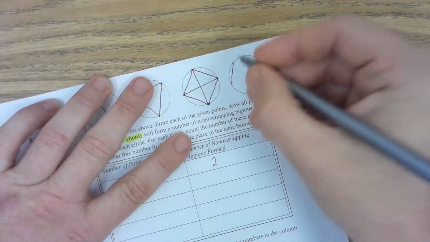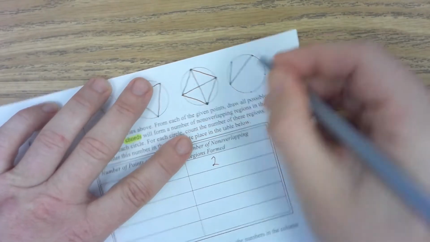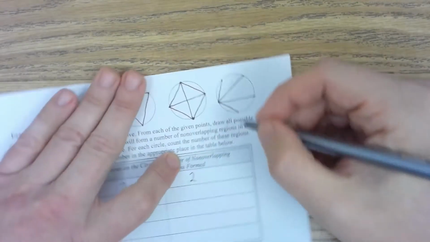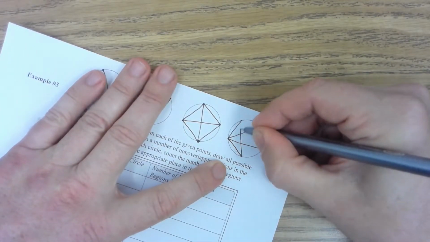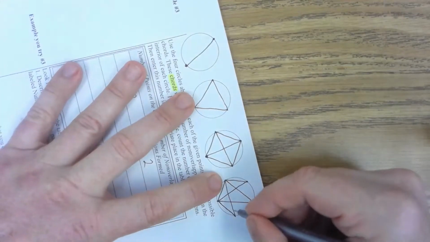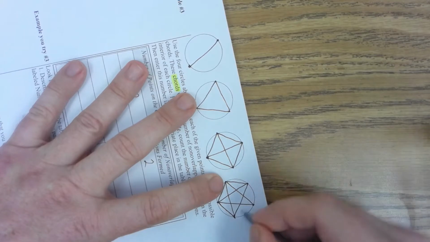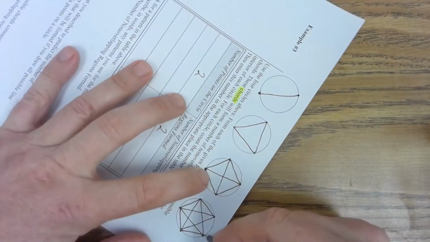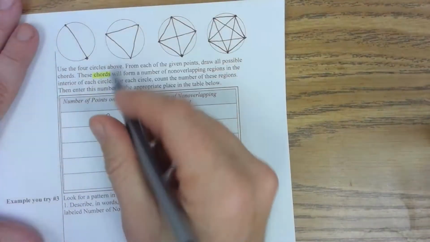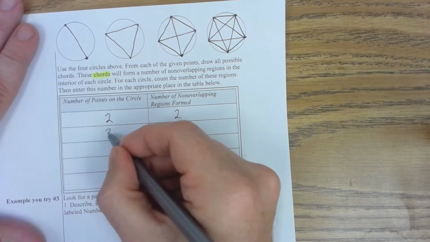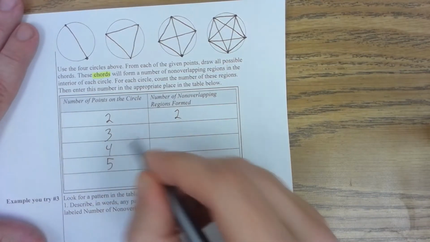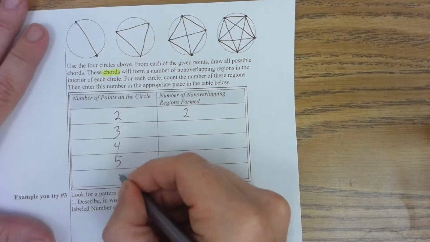Let's finish these up. When you start getting more and more points, it sort of helps to pick a point and just start drawing to every other point, and then just work your way around the circle. And we got a little witchy symbol right there. Okay, so let's count these. Here I've got 3 points on the circle. Here I've got 4. Here I've got 5. We don't have 6, but we're going to get to that in a little bit.